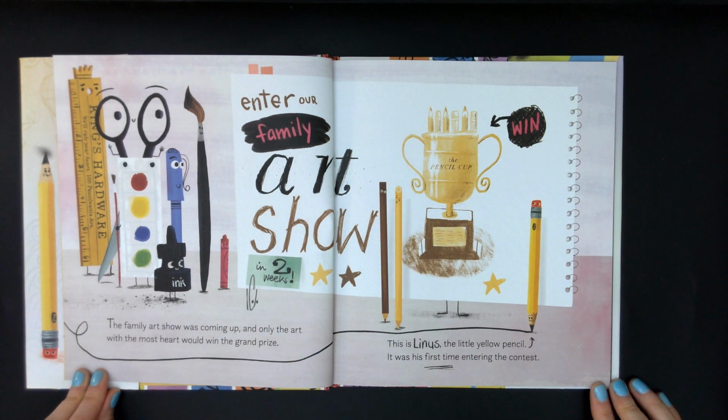The family art show was coming up, and only the art with the most heart would win the grand prize. This is Linus, the Little Yellow Pencil. It was his first time entering the contest.